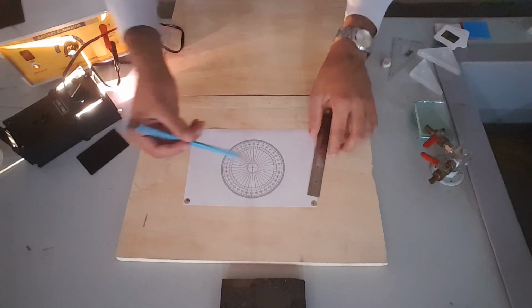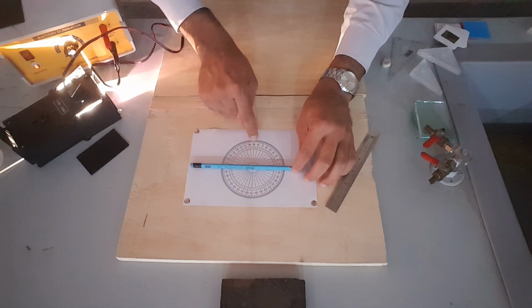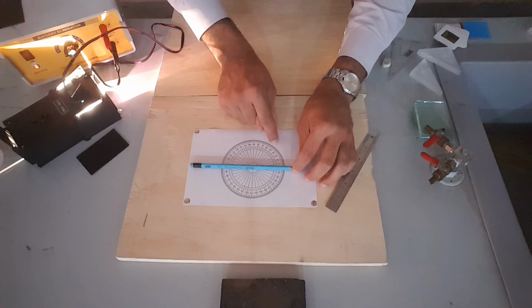And so you could use your protractor later on to determine the angle between the 90-degree normal and your incident ray.